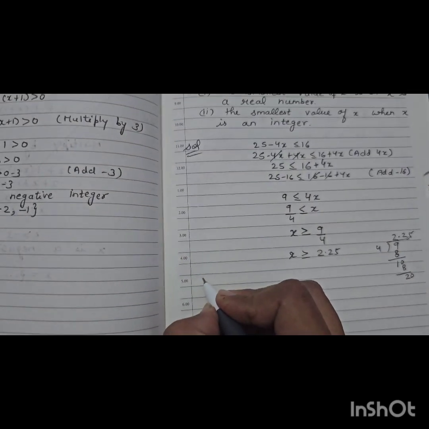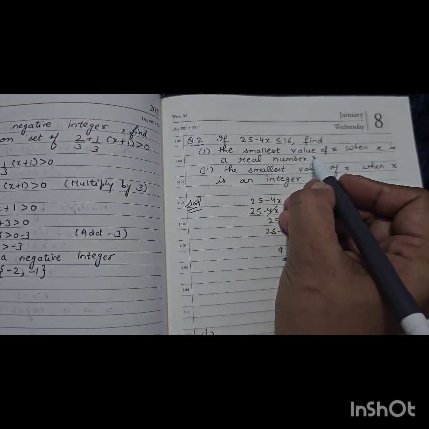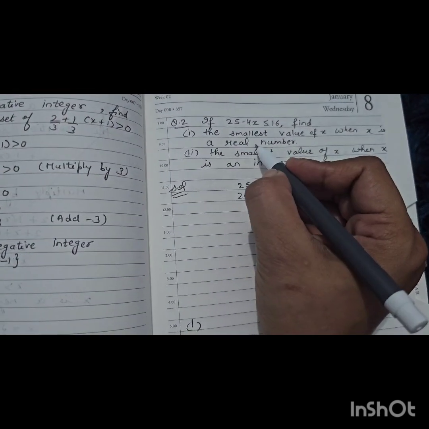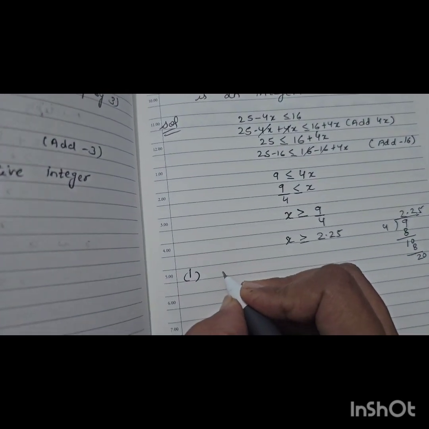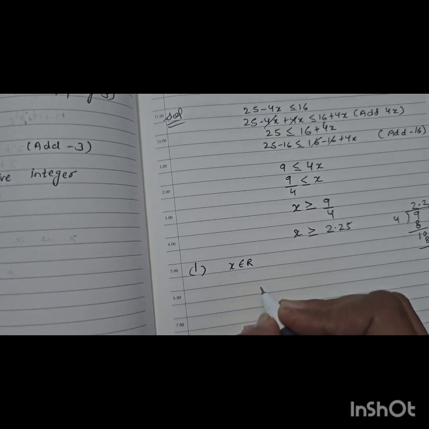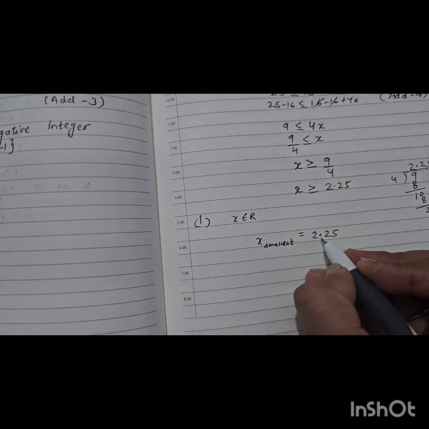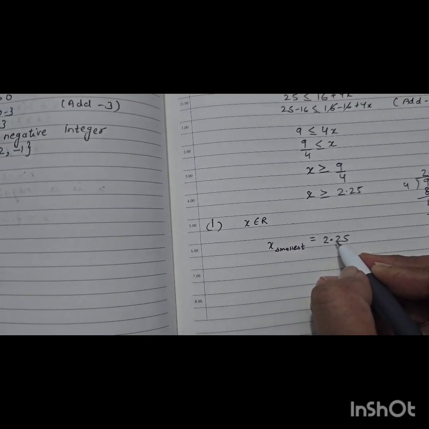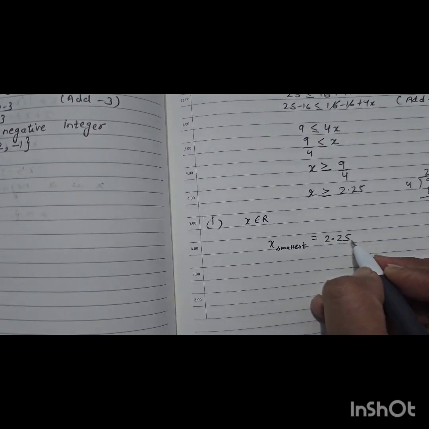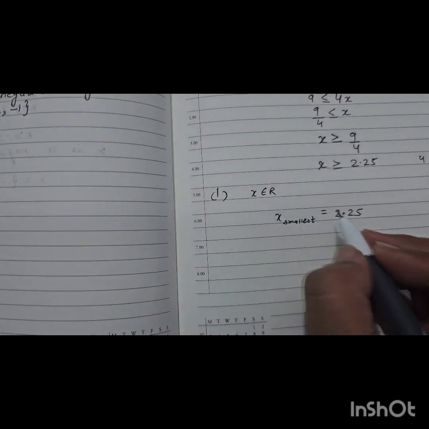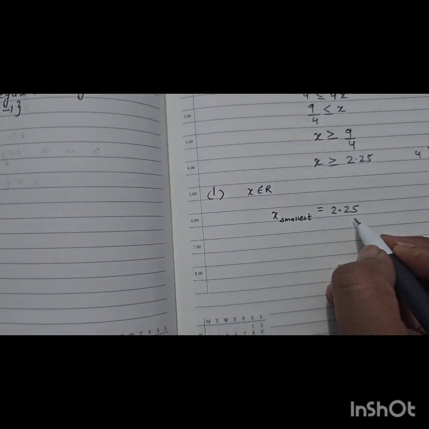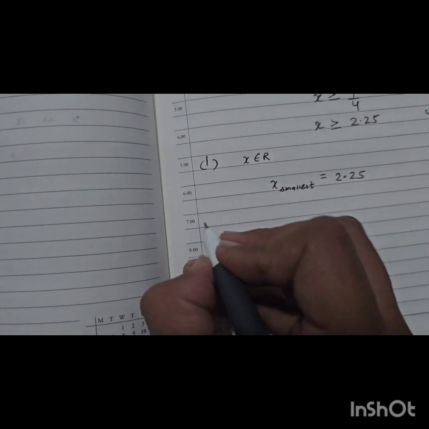Now the first condition is find the smallest value of x when x is a real number. When x is a real number, so minimum value can be 2.25, because x is real number and decimal numbers and fractional or rational, irrational are real numbers.